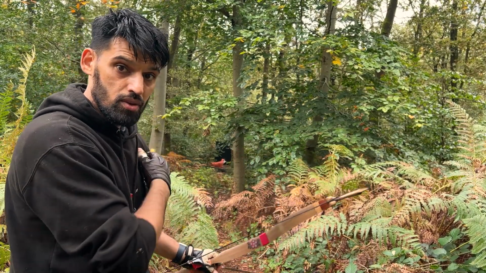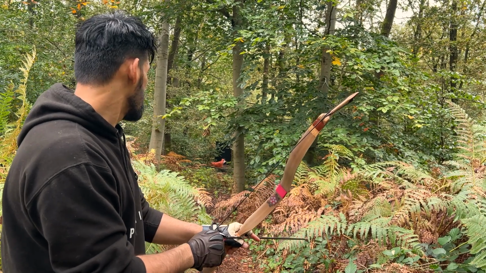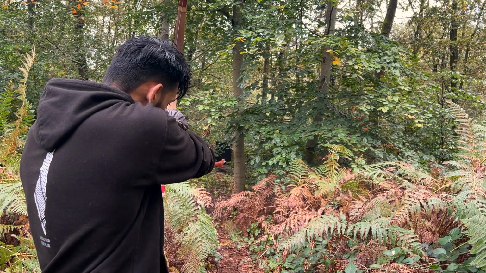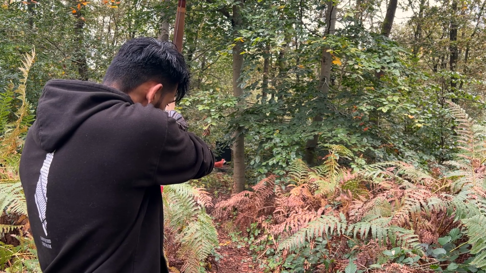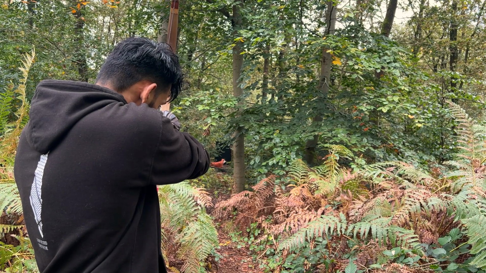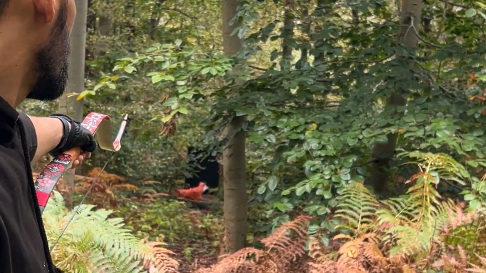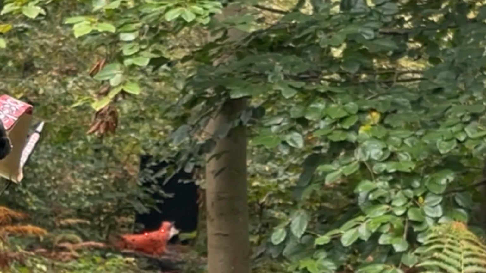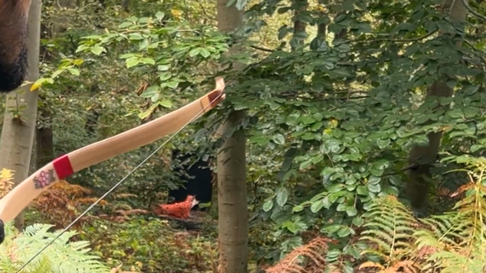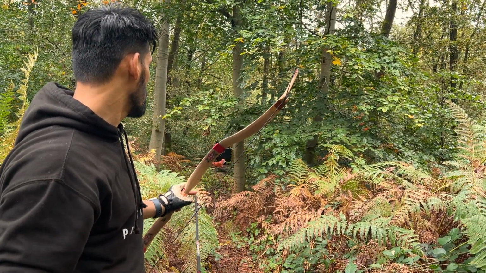So again, you align your body, you take the steps that you're supposed to be taking, and then you align the tip where you want to hit it, and then you go down the line a little bit, so an inch. You draw back, and then you hit it. It came a bit lower than the first arrow, you'll see that. However, it's still not low enough to hit the target, so I need to go even lower.